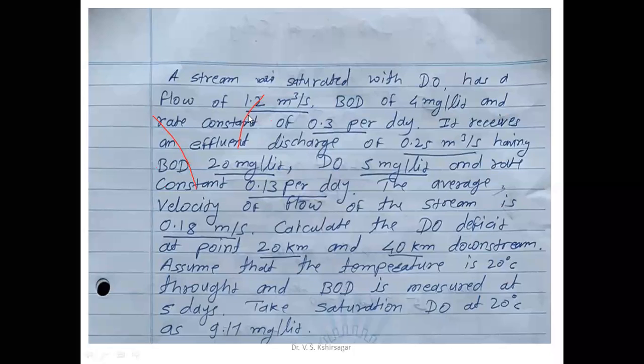It receives an effluent discharge of 0.25 meter cube per second, having BOD 20 milligram per liter, DO 5 milligram per liter, and rate constant 0.13 per day. The average velocity, write it down please, keep on writing. You please copy it.